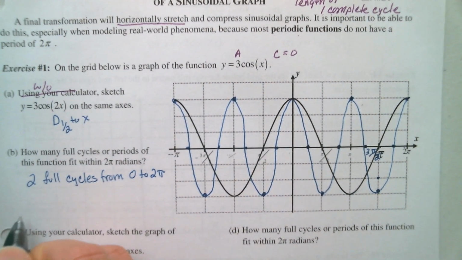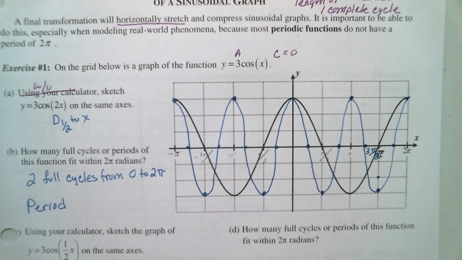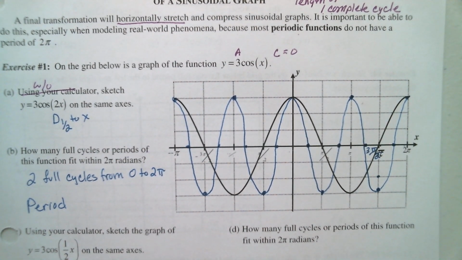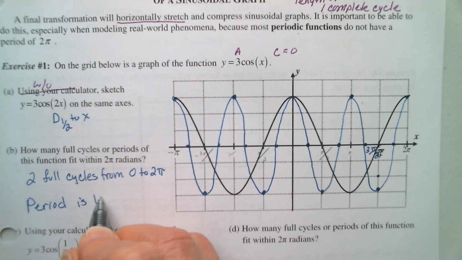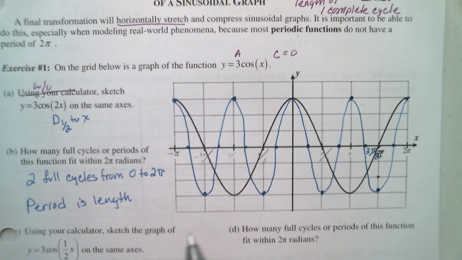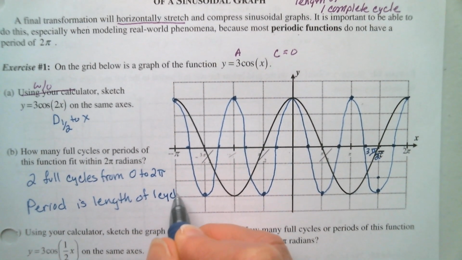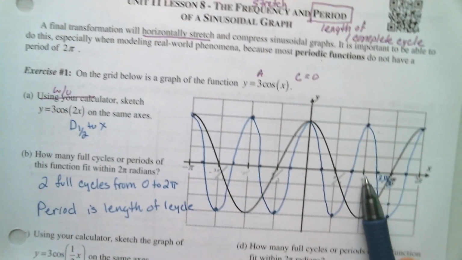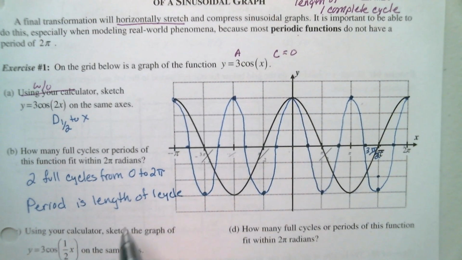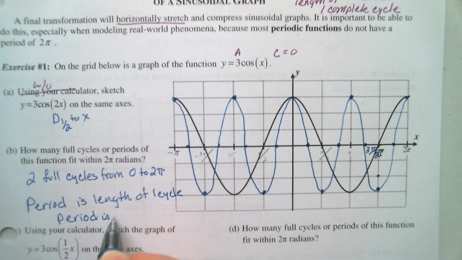The period is the length of one cycle. So the length of one cycle is pi radians. So we say our period is pi.